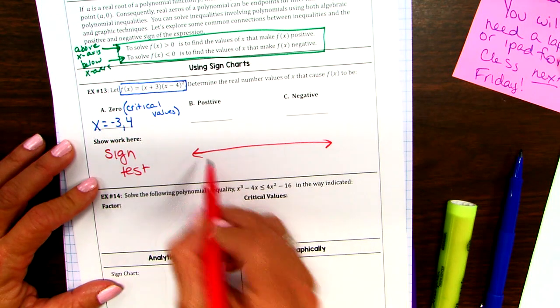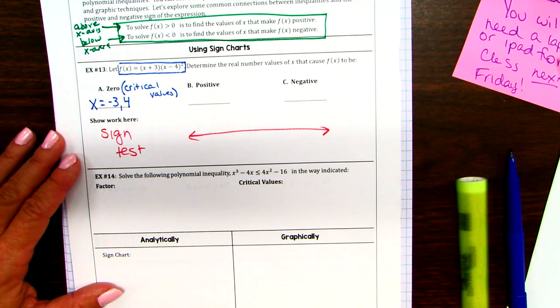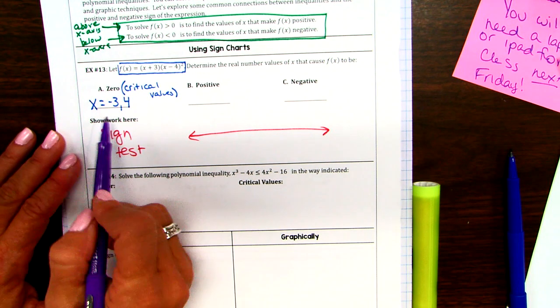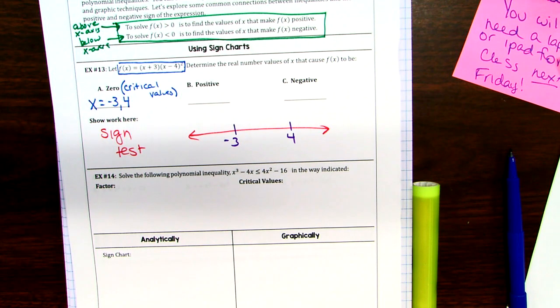Draw yourself a number line. It does not need to be perfection. What you're doing is putting your critical values on the x-axis, our zeros. You don't have to fill in all the other numbers, but you do want to put them least to greatest. You wouldn't put 4 first and then -3. And we're going to do a sign test.